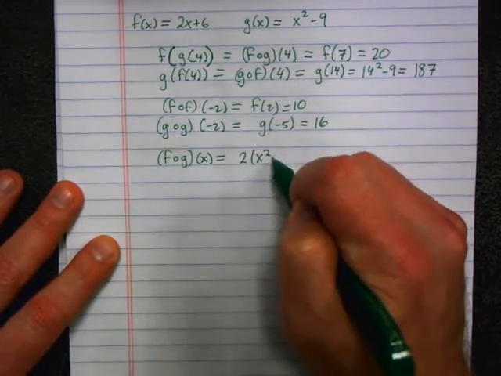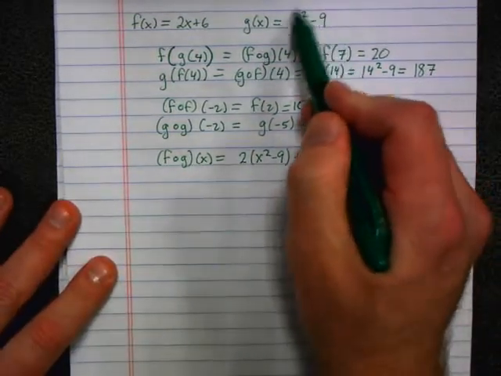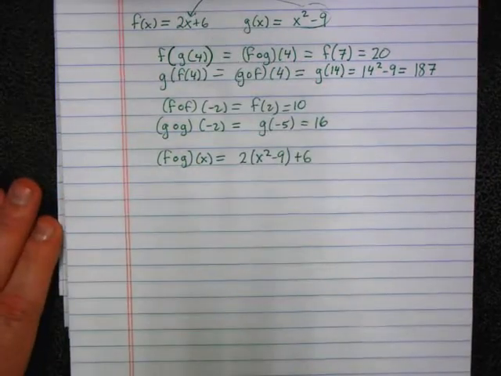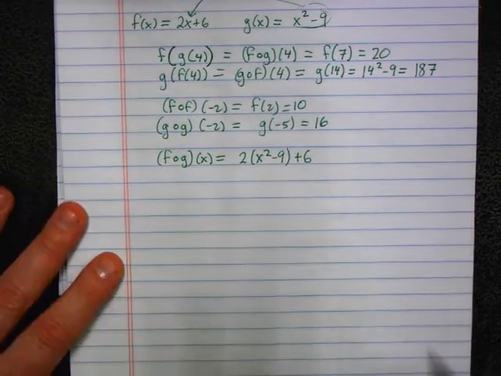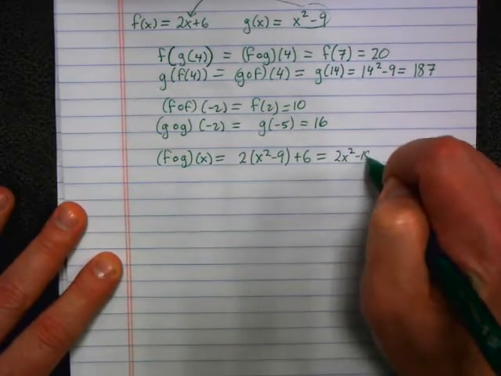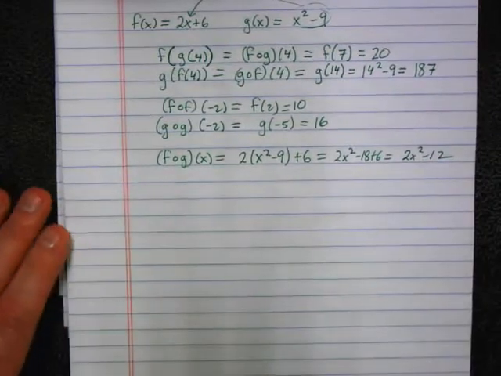2 times x squared minus 9 plus 6. I take the x squared minus 9 that's here, and I plug it in. There's only one x, so I plug it into that x right there. And I would probably go ahead and simplify. That's 2x squared minus 18 plus 6, 2x squared minus 12.